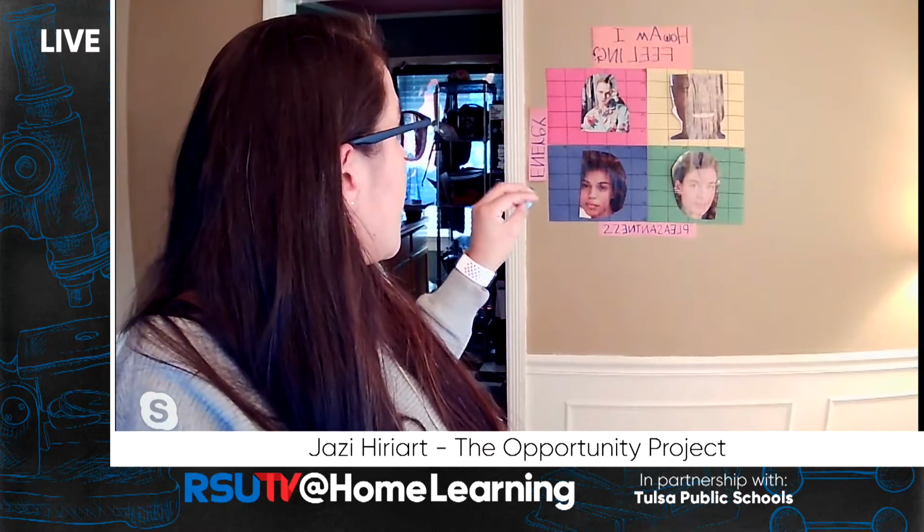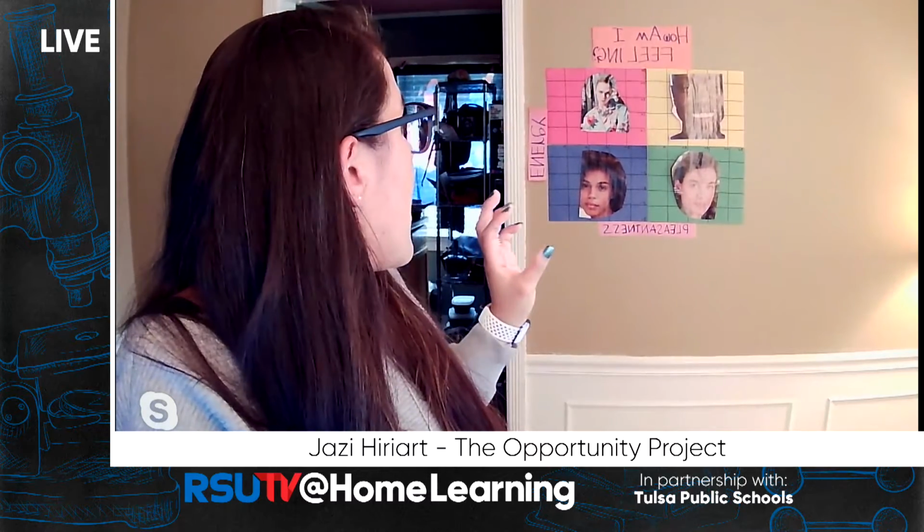And I intentionally chose pictures in the magazines that I found that were big enough so that you could see it. But if you find smaller pictures, then you'll be able to plot different feelings or more feelings. And instead of cutting pictures, you could maybe try drawing them, or you could also try taking pictures of yourself.